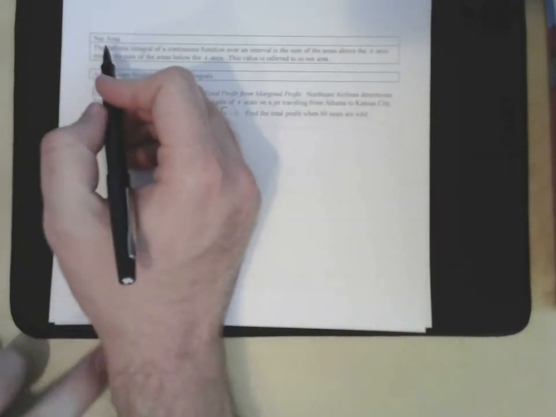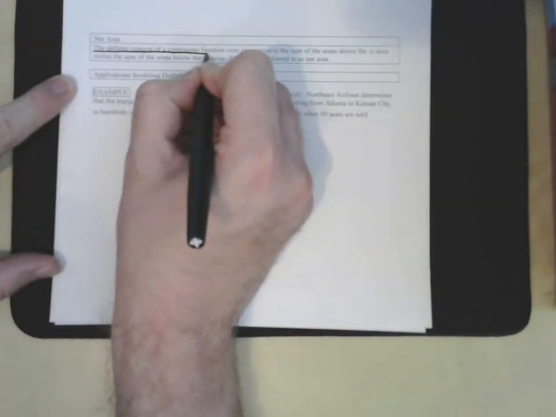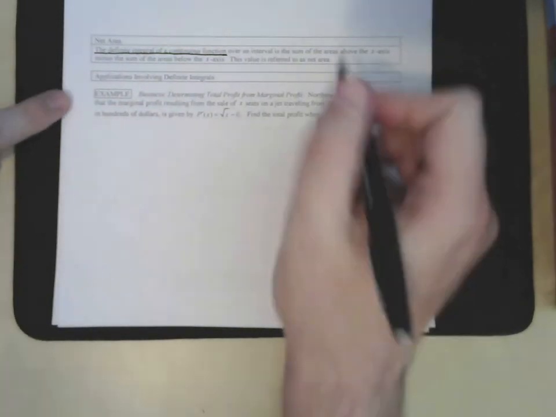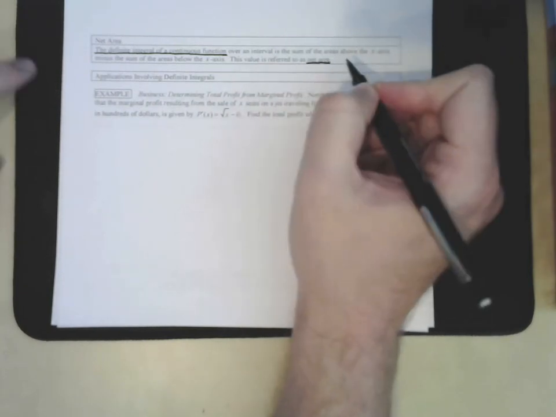So this process is finding net area. And as I said, the definite integral of a continuous function over an interval is the sum of the different pieces, splitting it, and it's called net area. So sometimes your net area can be positive, sometimes it can be negative. It all depends on which is higher, the area above the x-axis or the area below the x-axis.